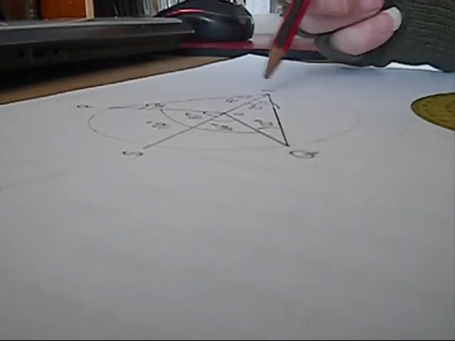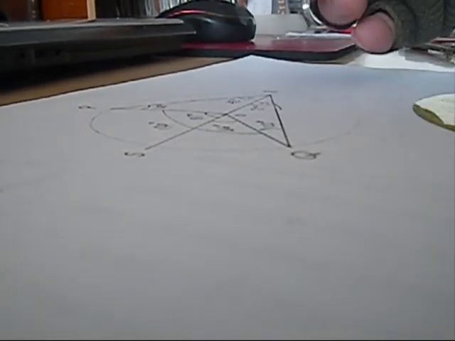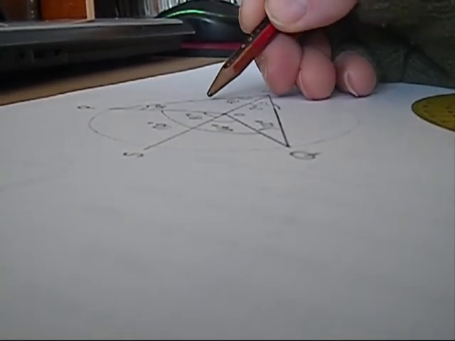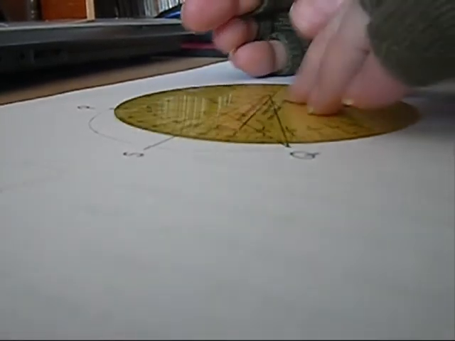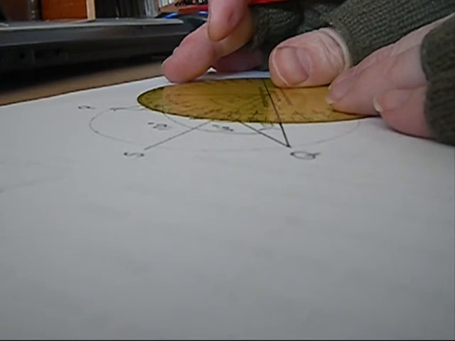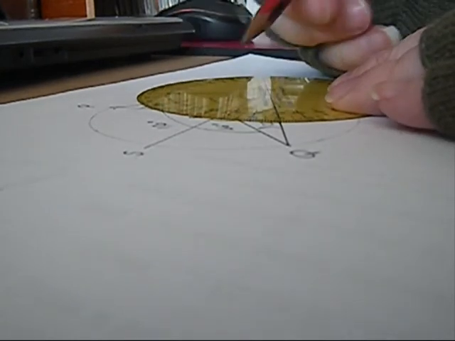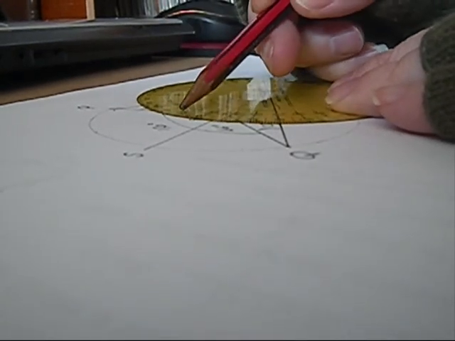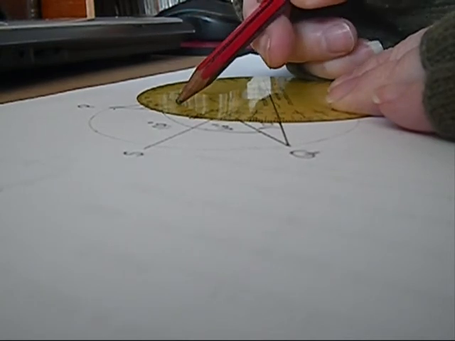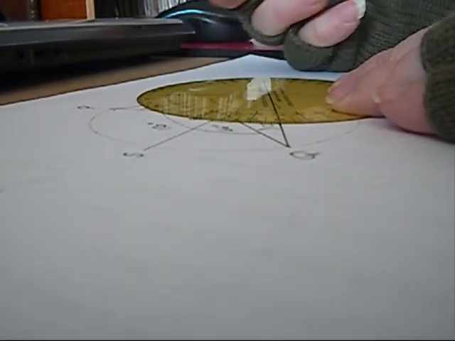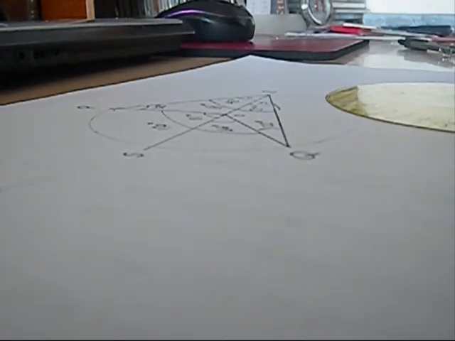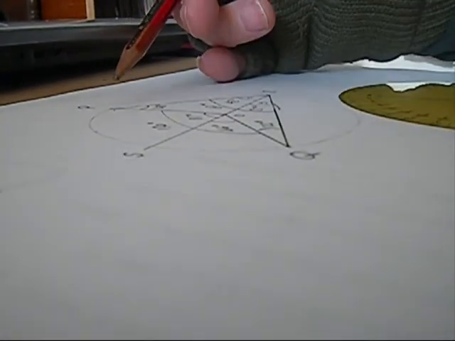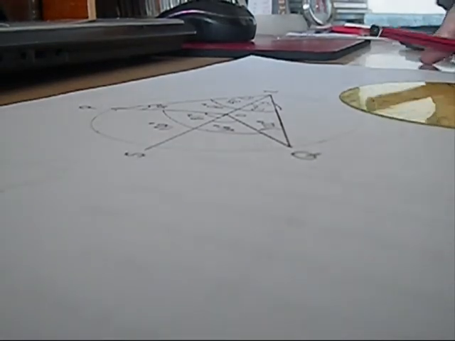PRQ, well, I could add them. Should be 55, but I'll measure it. And it is 10, 20, 30, 40, 50, 65. It's just as well I measured it, isn't it? I can't add up. 65 degrees. And POQ. Done. Alright? So that is the completed diagram.